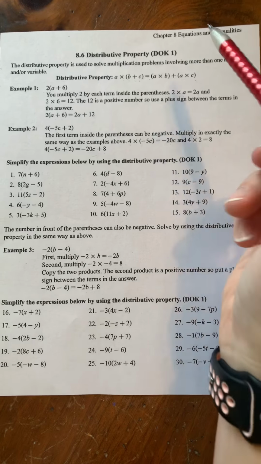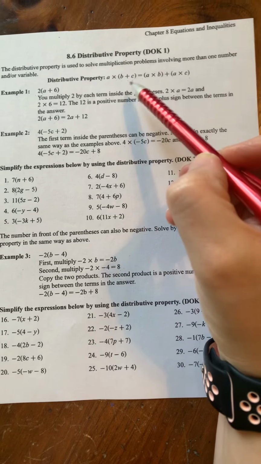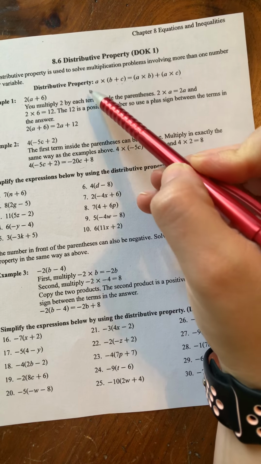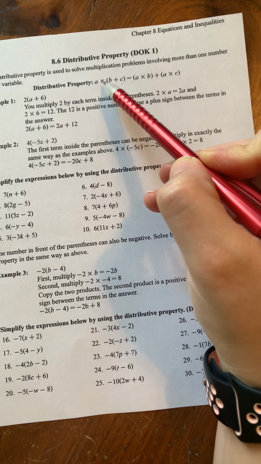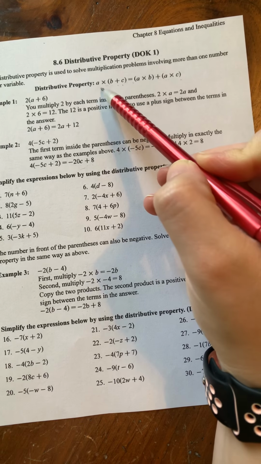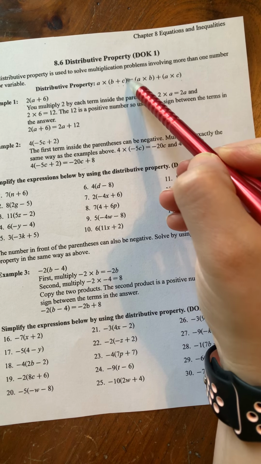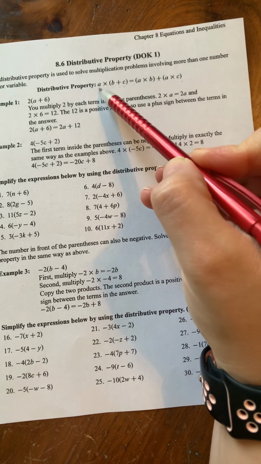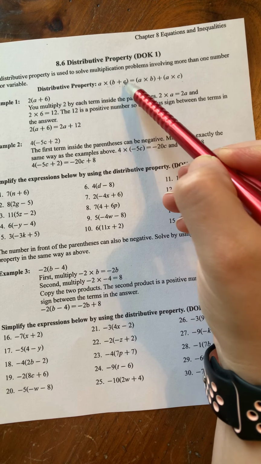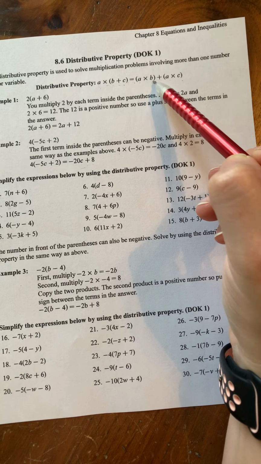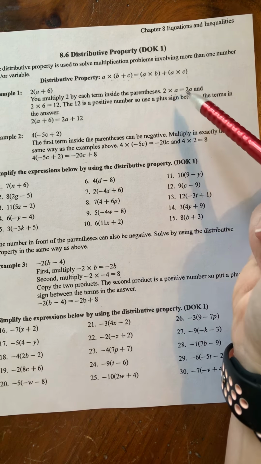inside the parentheses. Okay? So basically what the distributive property is going to tell you is that if you have a number on the outside of parentheses and you're multiplying that, this number has to be distributed to everything on the inside of the parentheses. So if you have a times parentheses b plus c, what that's saying is that you have to do a times b plus a times c.